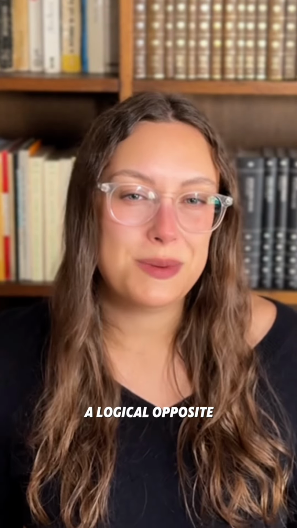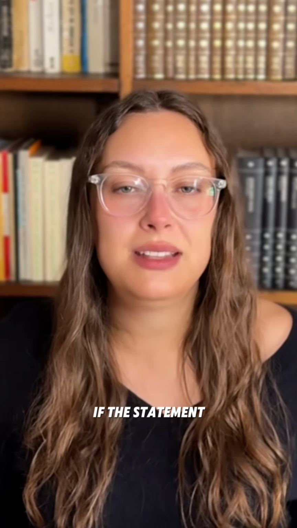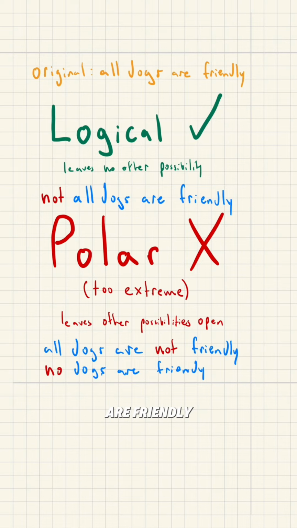A logical opposite directly denies the original claim. If the statement says, "all dogs are friendly," then the logical opposite is "not all dogs are friendly," which means at least one dog isn't. A polar opposite, by contrast, flips to the extreme and says "no dogs are friendly." That sounds like an opposite, but it's far stronger than what's required to negate the original.